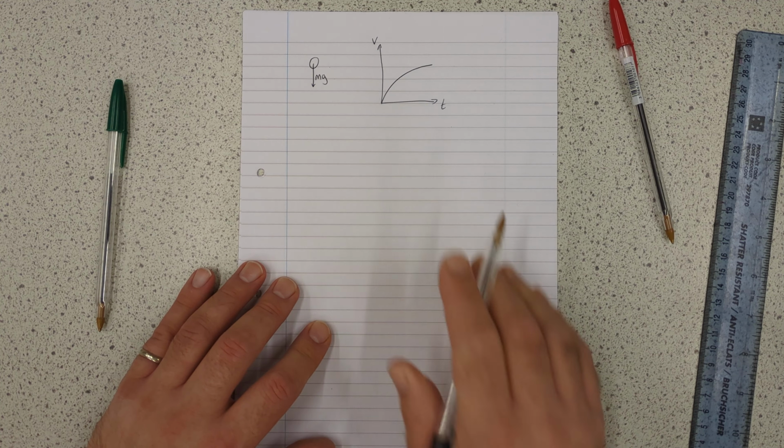Now that is a linear first-order differential equation. It's a first-order differential equation because it's d/dt, not d squared by dt squared. And it's a linear one because the v term is not squared or anything, it's raised to the power of 1. And there are solutions to these. You can just look them up, solutions to linear first-order differential equations.